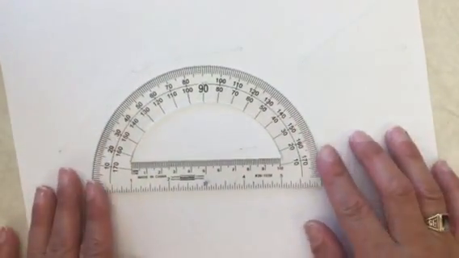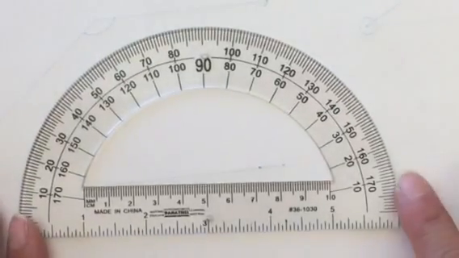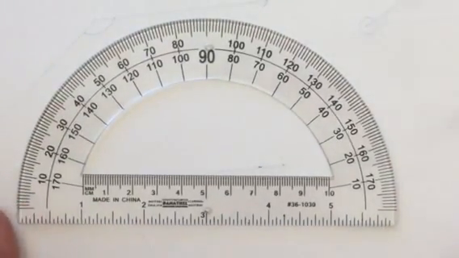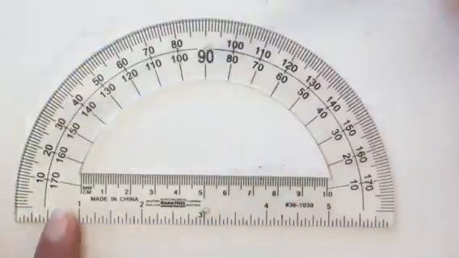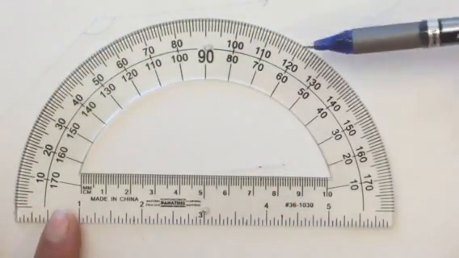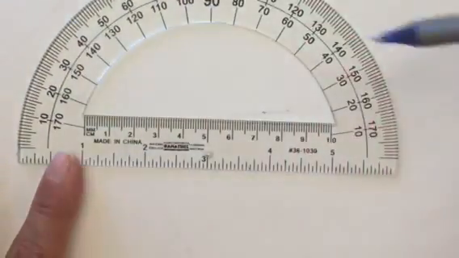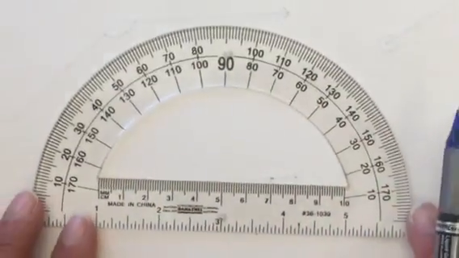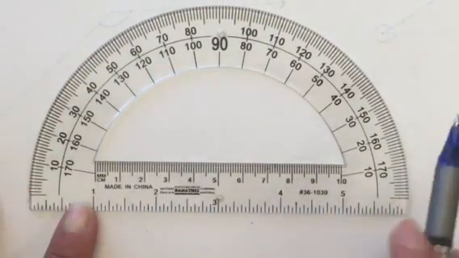And what you need to be aware of, and I'll zoom in on this, is that this protractor here is actually an example of a 180-degree protractor, but you can also find protractors that are 360 degrees, which would complete a full circle. But for today's exercise, we're just going to be using the 180-degree protractors.